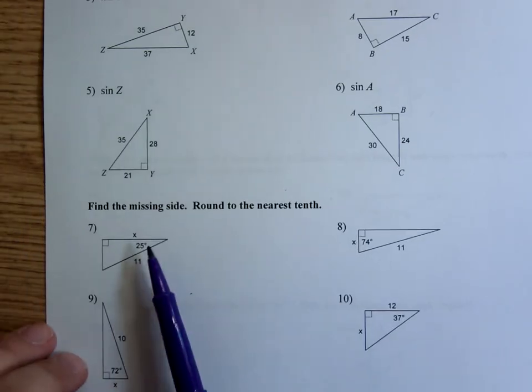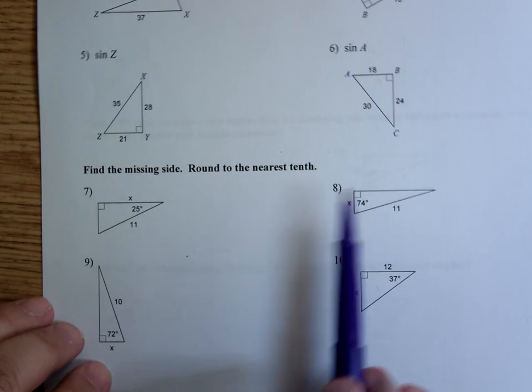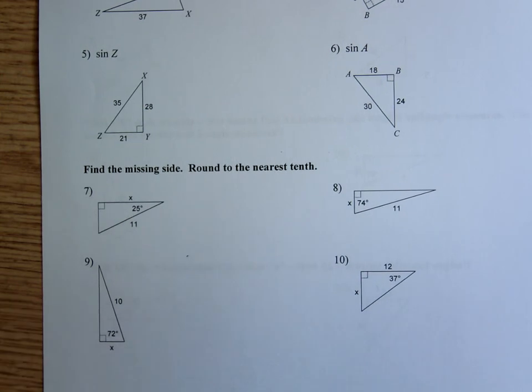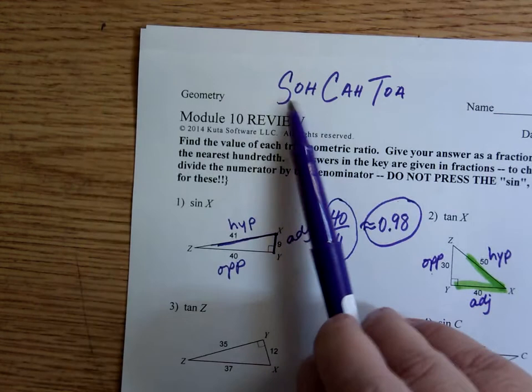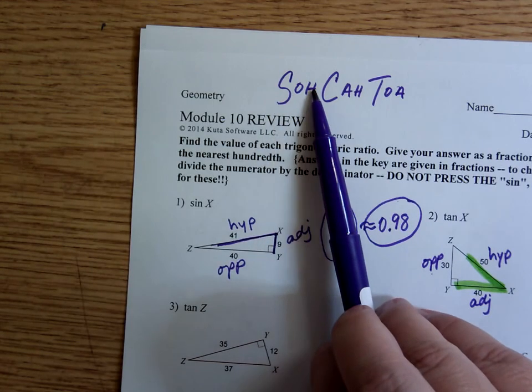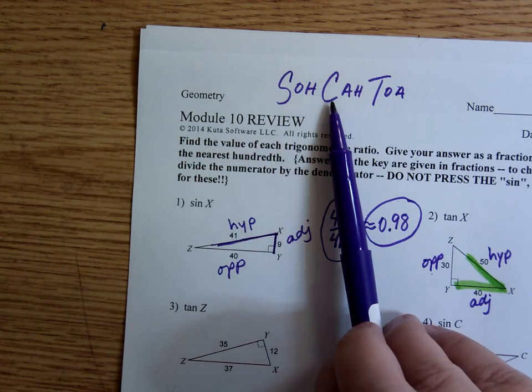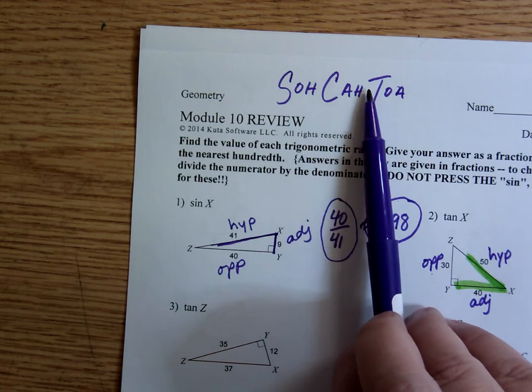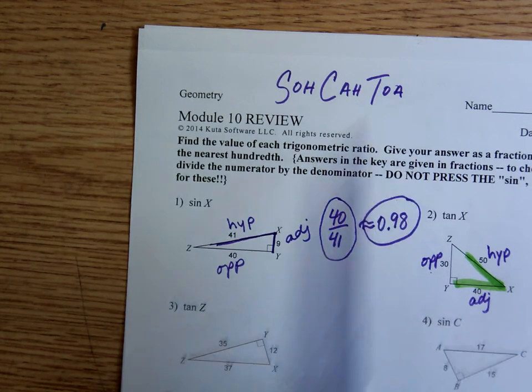Looking down at 7, 8, 9, 10, finding the missing side. These are the first ones where you actually have to set up an equation based on those definitions. Remember, these are the definitions basically. Sine equals opposite over hypotenuse. That's the definition of sine. Cosine equals adjacent over hypotenuse. Tangent equals opposite over adjacent.